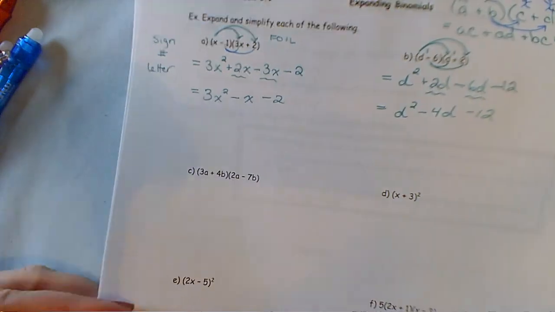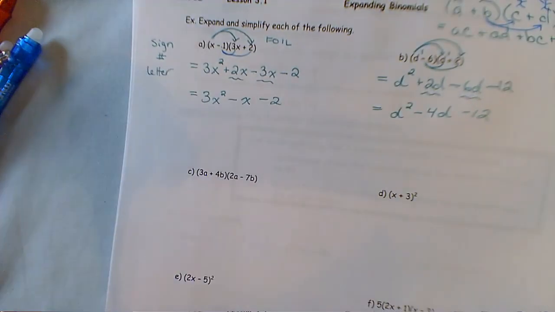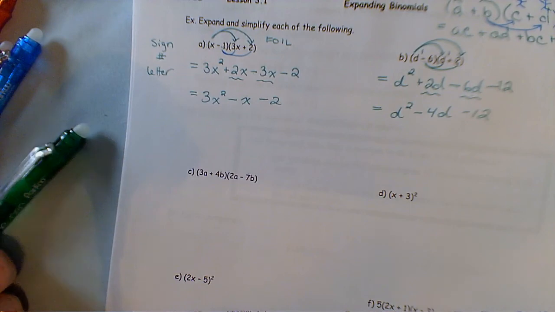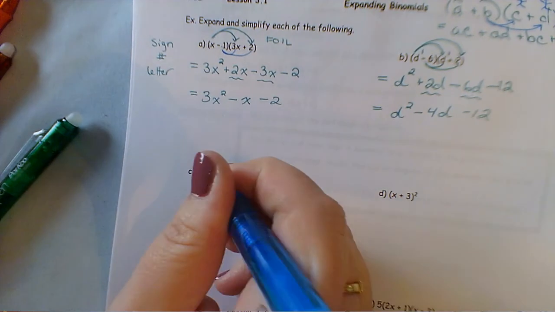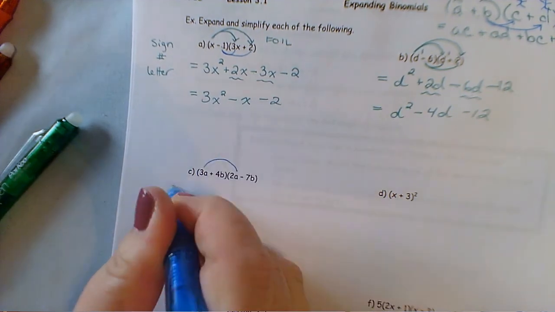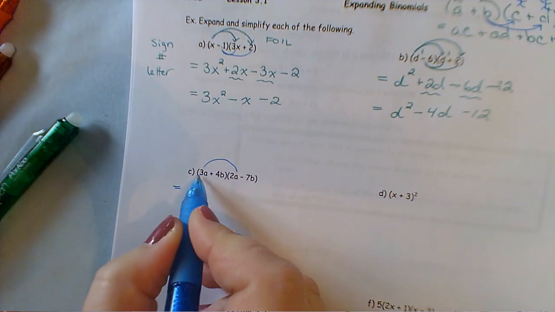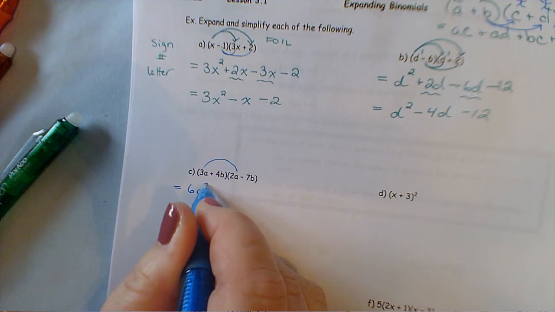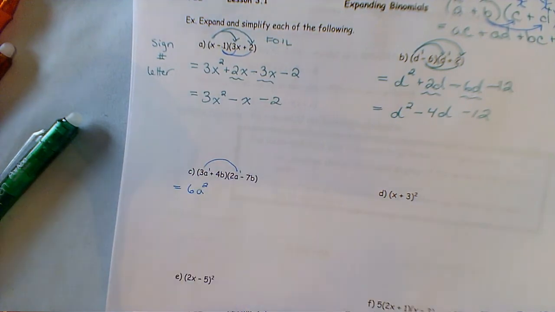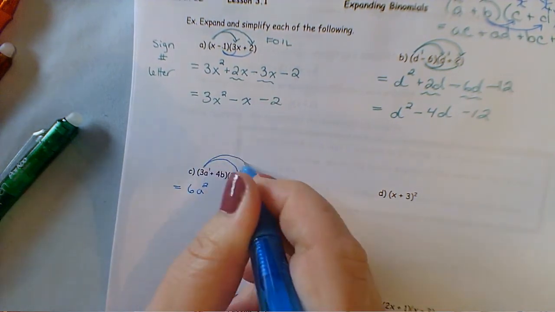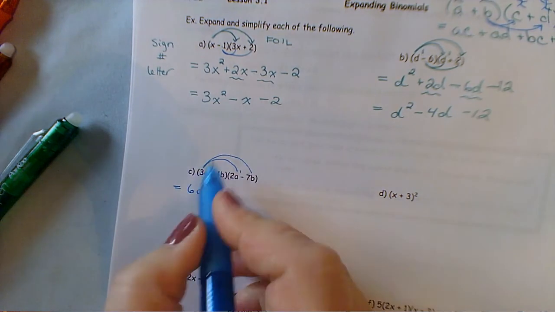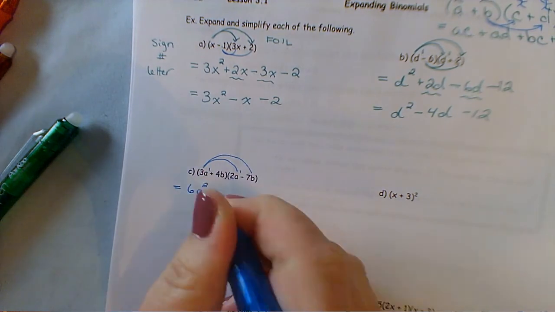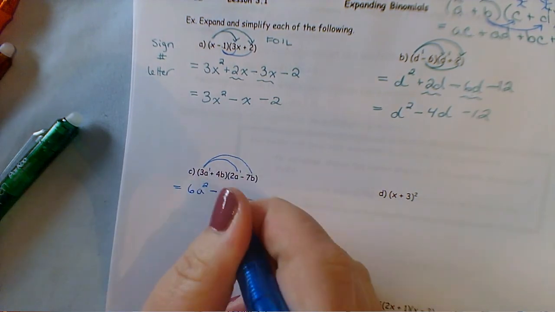Okay, let's keep going. Now we have some higher numbers, some higher coefficients, but it's the same process. So what's going to happen here? Again, first times first, right? So sign is positive. 3 times 2, 6. A times a to the power of 2. Remember, 1 plus 1 is 2. The 3a is now going to go meet the negative 7b. Positive times negative is negative. 3 times 7 is 21.